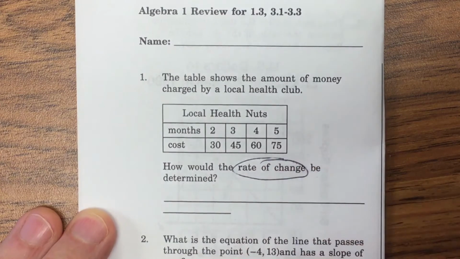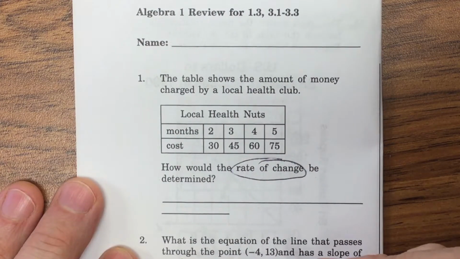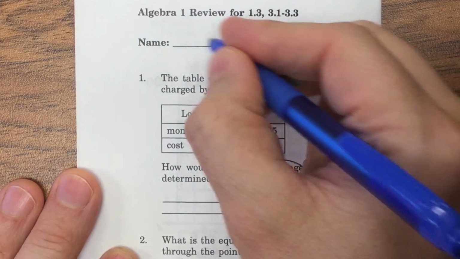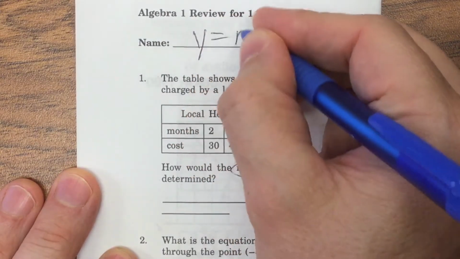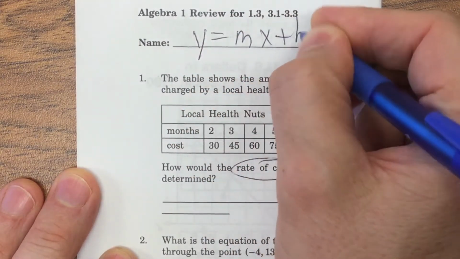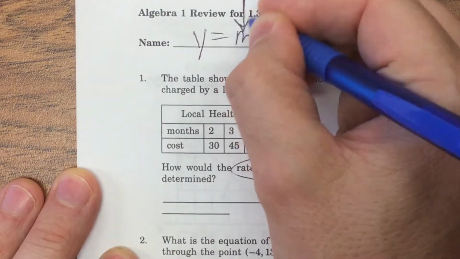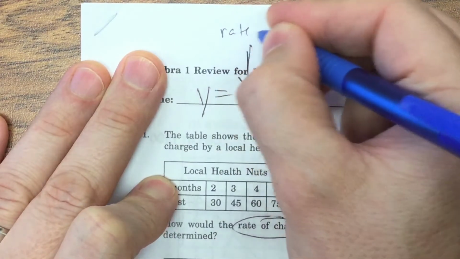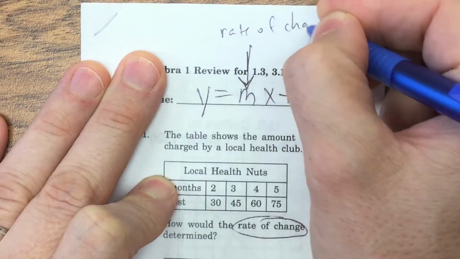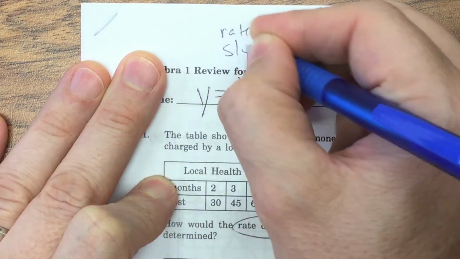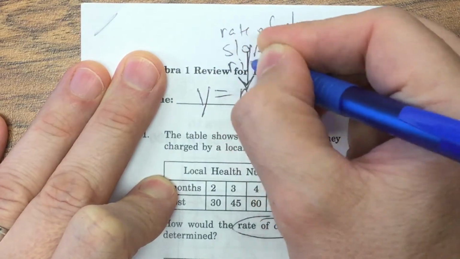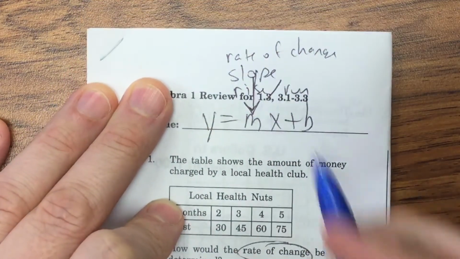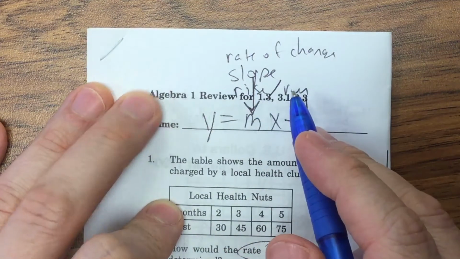So that's our question. When you see the words rate of change, it should trigger the equation y equals mx plus b. This value m is called the rate of change. Rate of change, slope, rise over run. It's all the same thing. Okay? Rate of change, slope, rise over run.